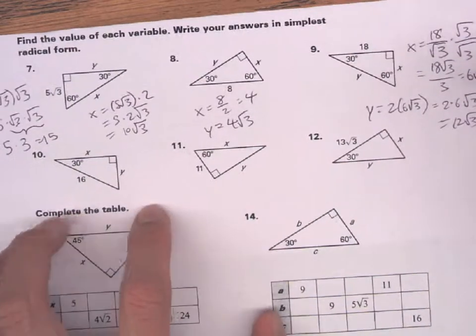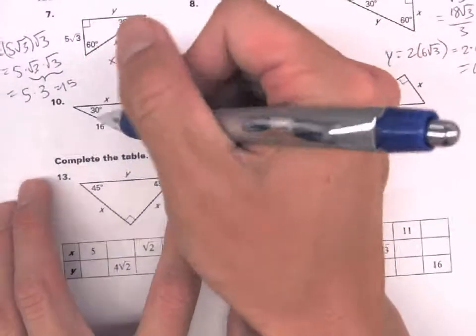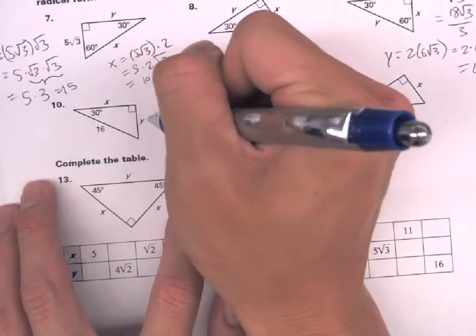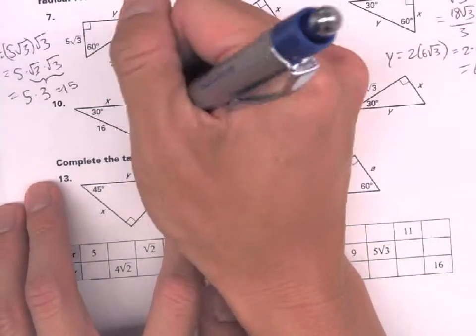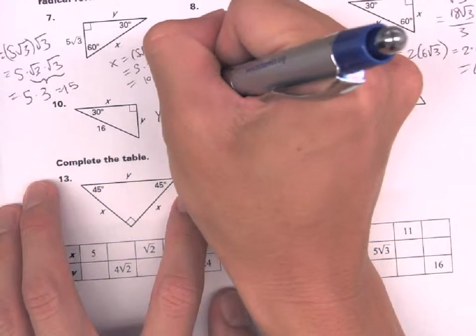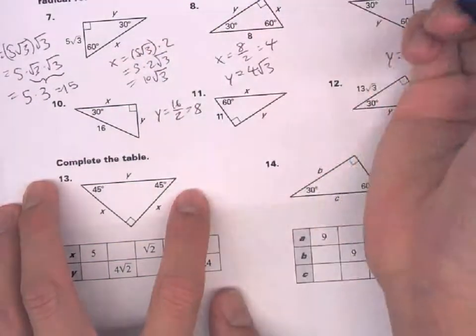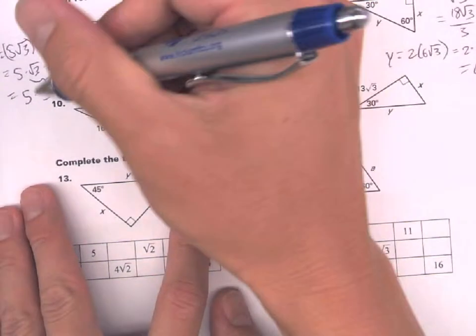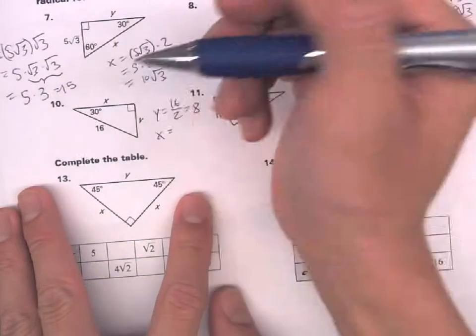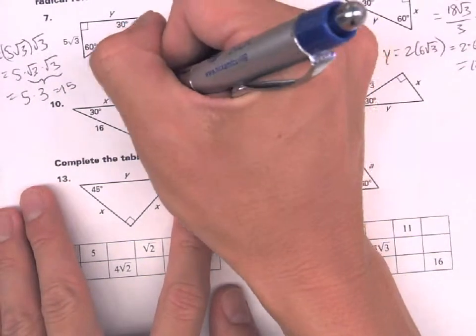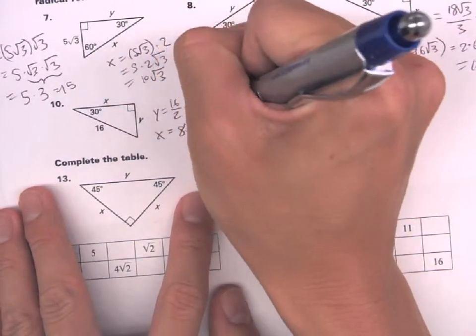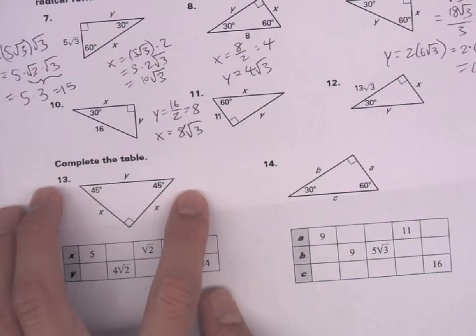Okay, number 10. Here, the hypotenuse is twice as long as the short leg. So since the hypotenuse is twice as long as the short leg, y is just 16 divided by 2, so that's 8. Now we want to solve for x. X is the long leg. If we want to solve for a long leg, we just multiply by square root of 3. So x equals 8 times square root of 3.